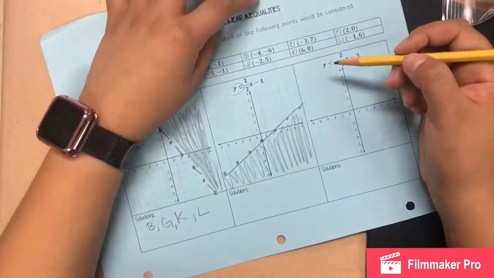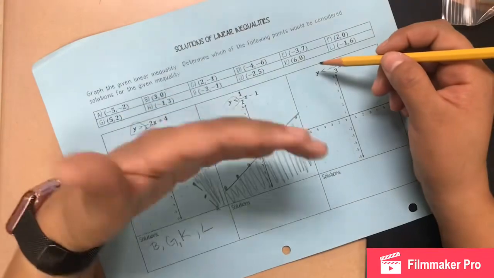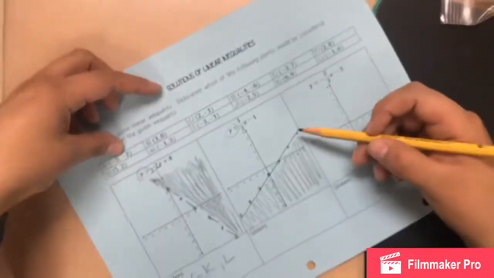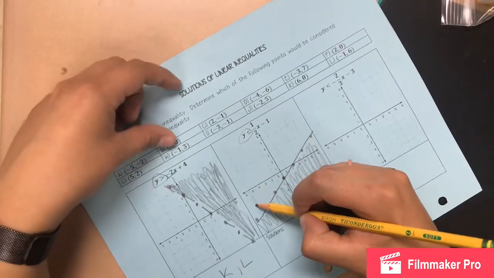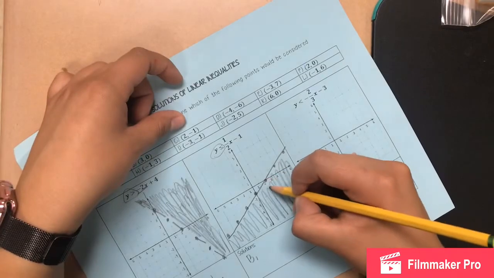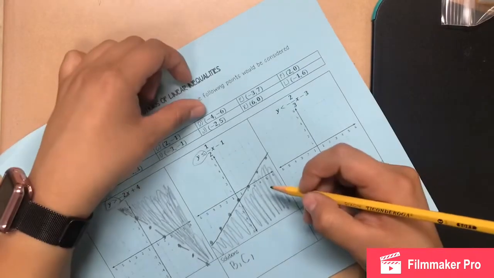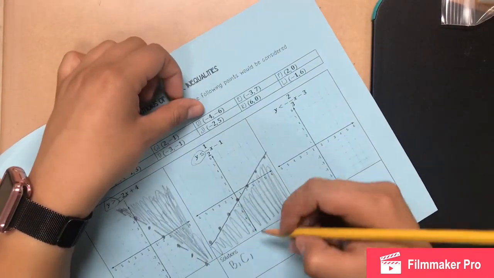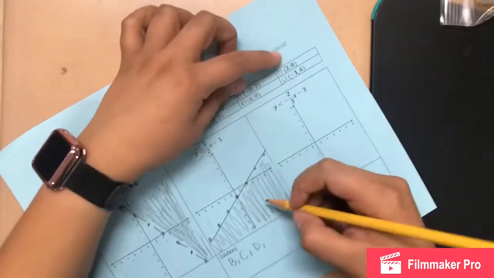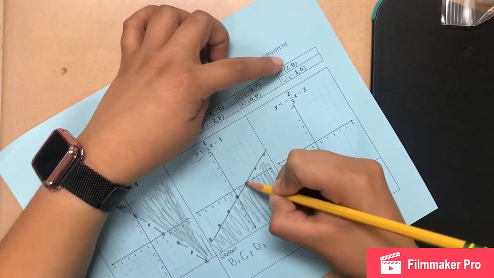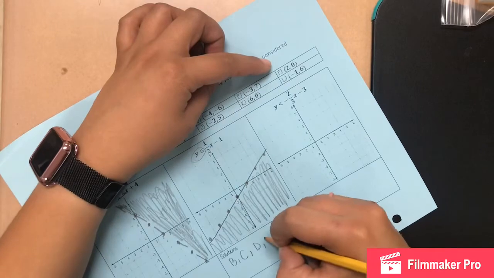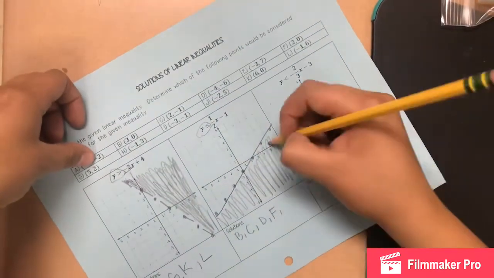Okay. Now we're going to check which points are in the region or on the line because it is a solid line. So negative 5, negative 2 is not. 3, 0 is, so B is a solution. 2, negative 1 is, so C is a solution. Negative 4, negative 6 is in the region, so D is a solution. Negative 3, 7 is not. 2, 0 is because it's on the line, and since the line is solid, that means that you can include it. So F.